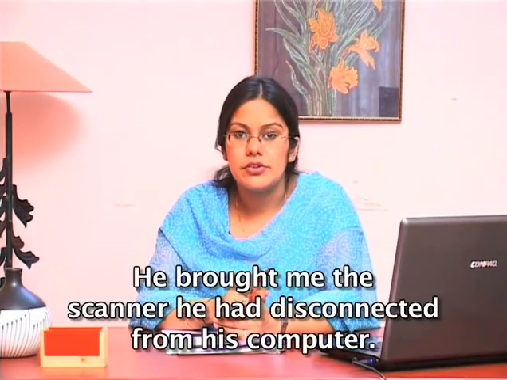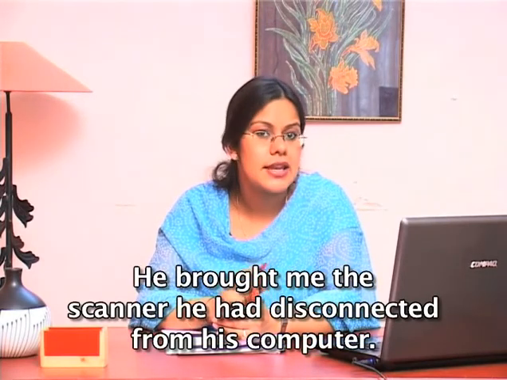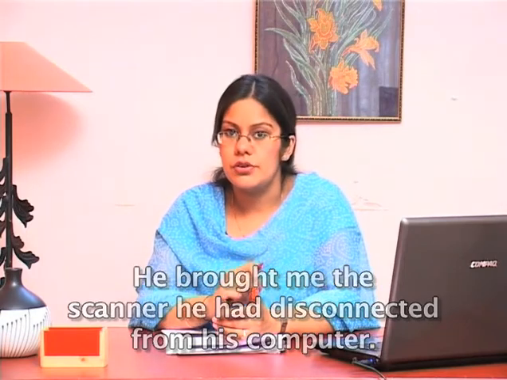Another example, he brought me the scanner he had disconnected from his computer. Again, had disconnected tells you it's in the past perfect form, and even the word brought. What is the present form of the word brought? Yes, you've done the present tense. Very good. It is bring. But because right now we are talking about the past tense, we'll use the word in the past form.